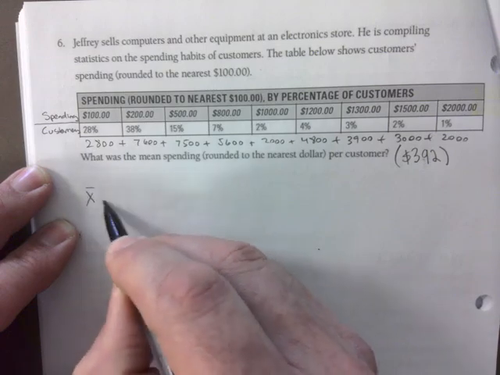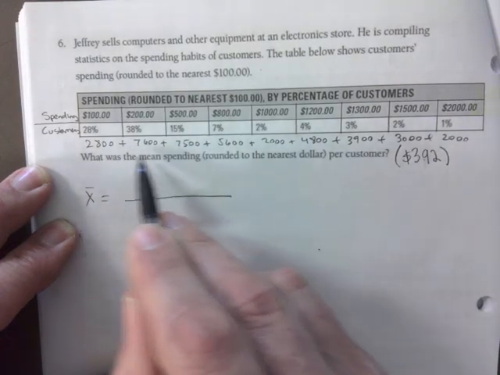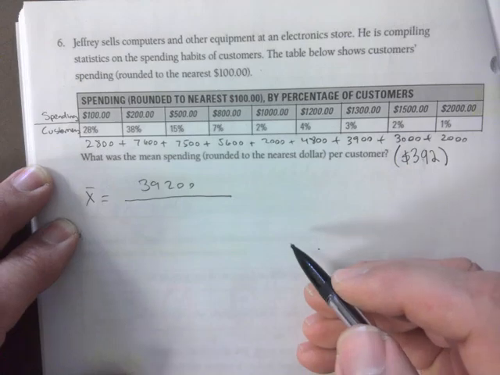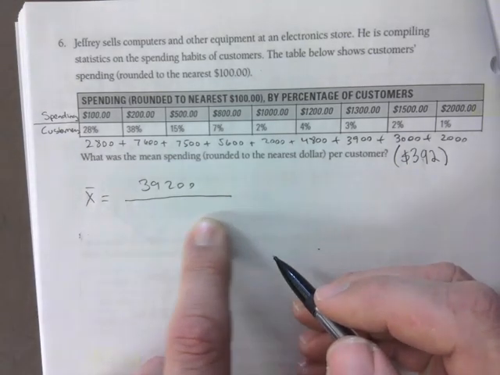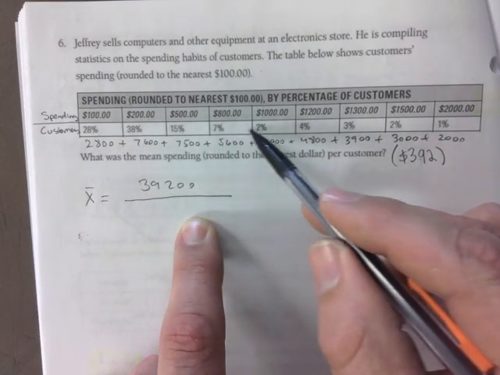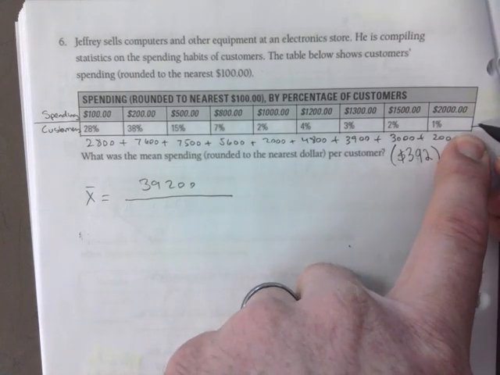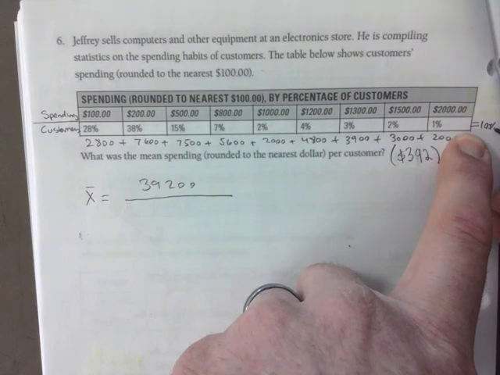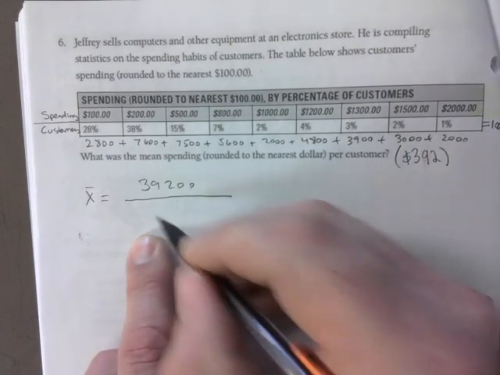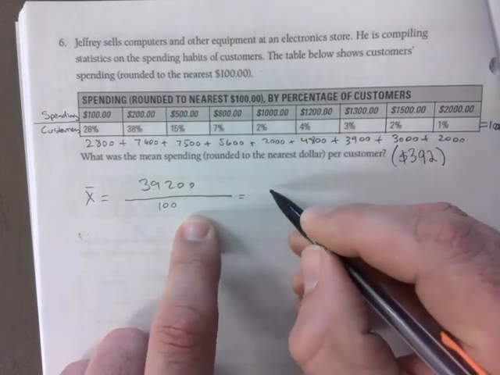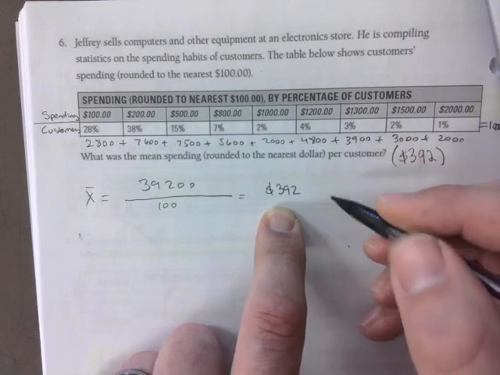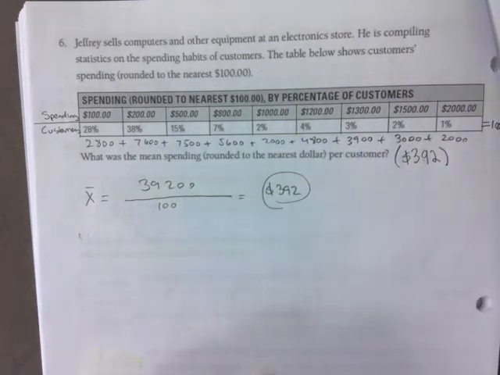So to find your average, you add all of this up and you get 39,200. Okay. And then we have to decide what to divide by. If you add up the percentages, I'm just going to say that it adds up to 100. Just follow along now, okay? Divide it by 100, and so that is $392 per customer on average spend at the store.